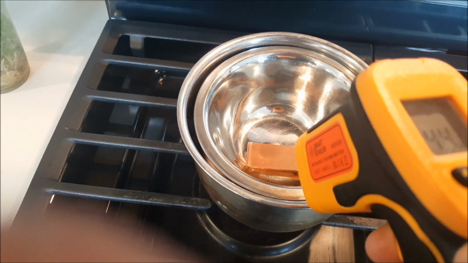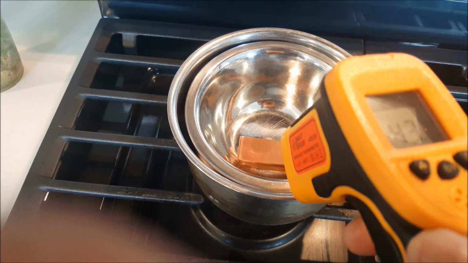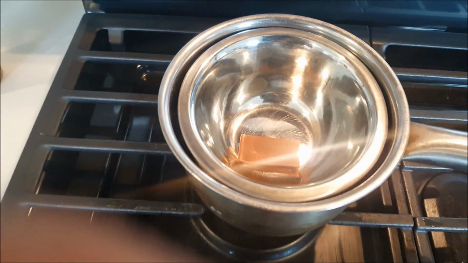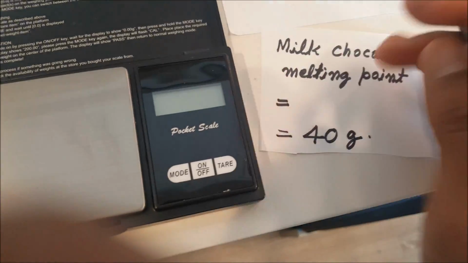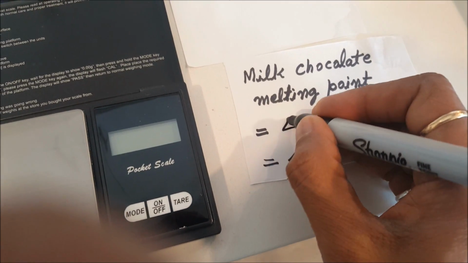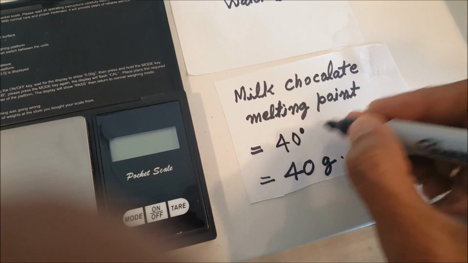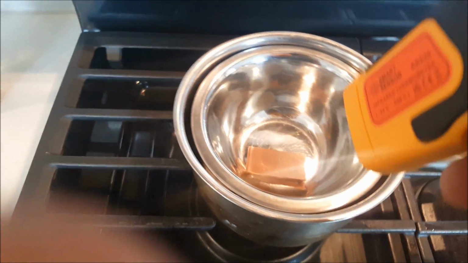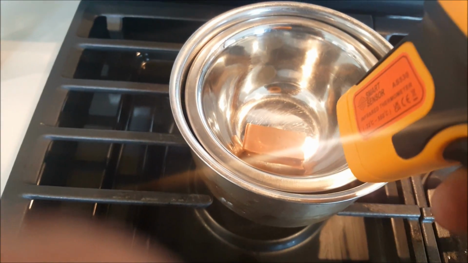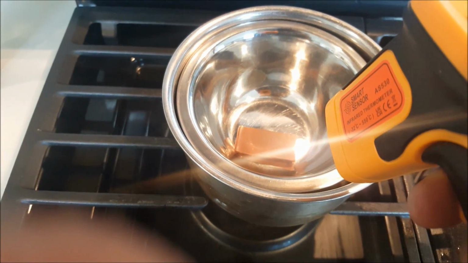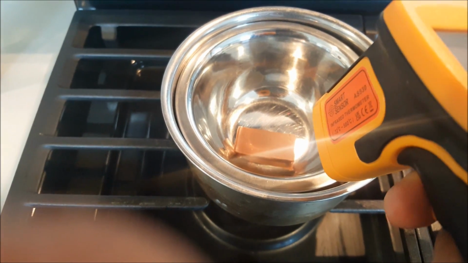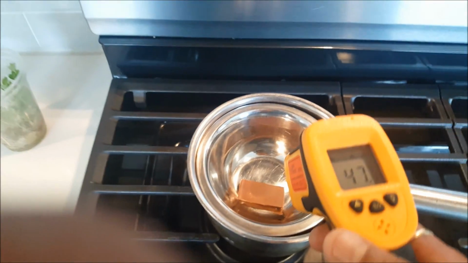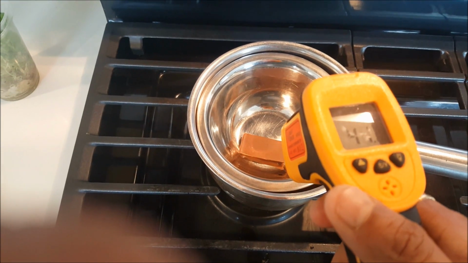So this is the difference between the dark chocolate and this one. I will write down it starts melting around 40 degrees Celsius. Let's see how much time it will take to melt more or completely. And comparatively, if you see, it is melting completely slower than my previous one. It's around 47 degrees Celsius.